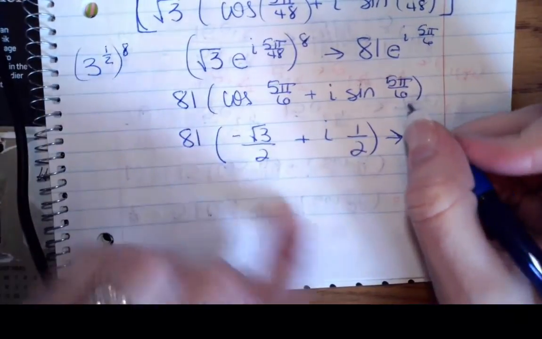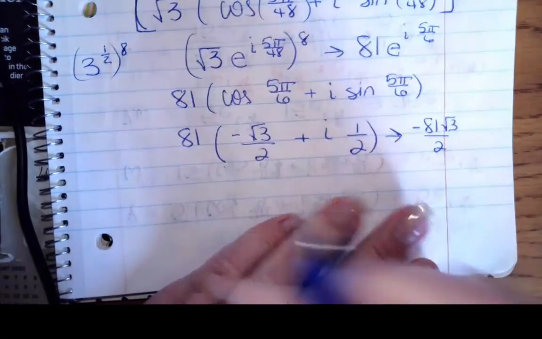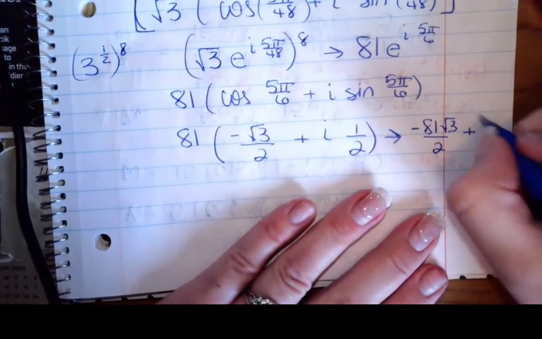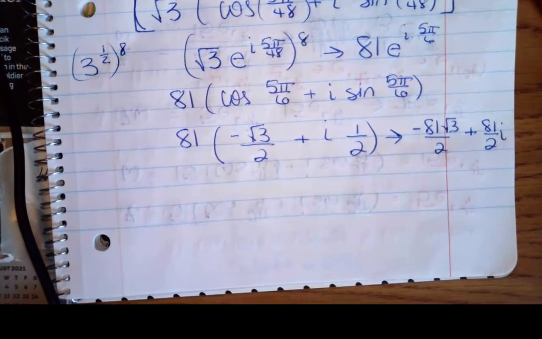So that gives me 81/2 times root 3, and it's negative, plus half of 81 is 81/2 i. Okay, so we're going to do a couple more of those, and then we're going to do some roots.